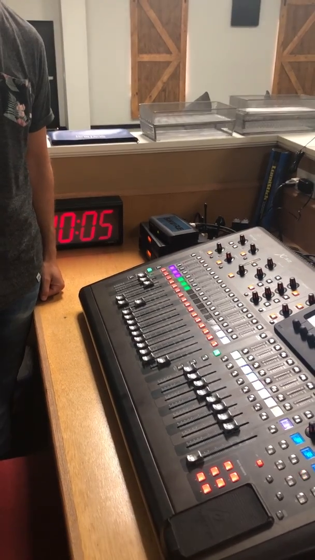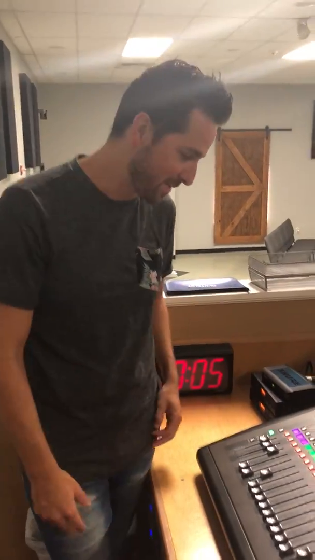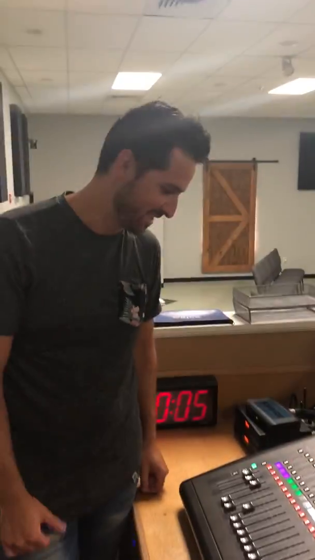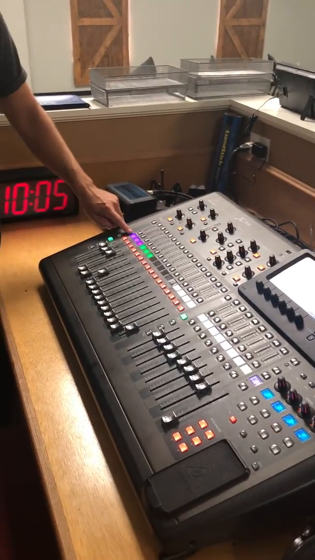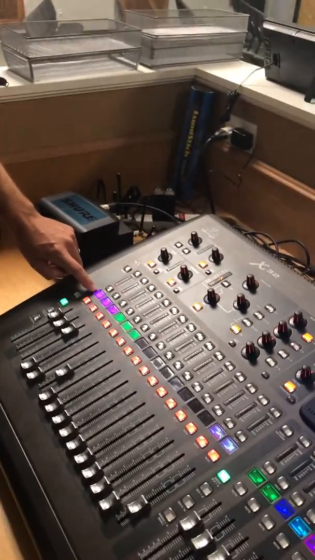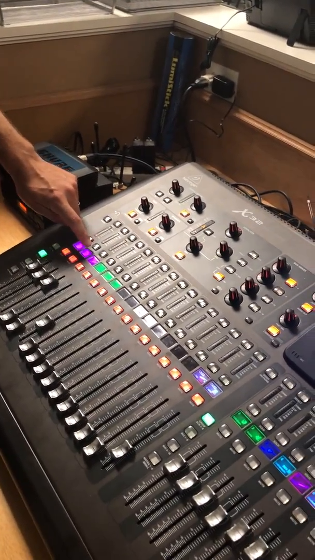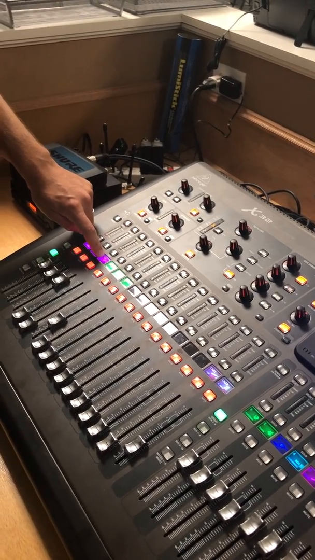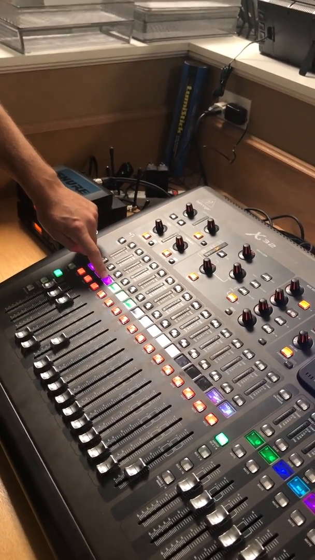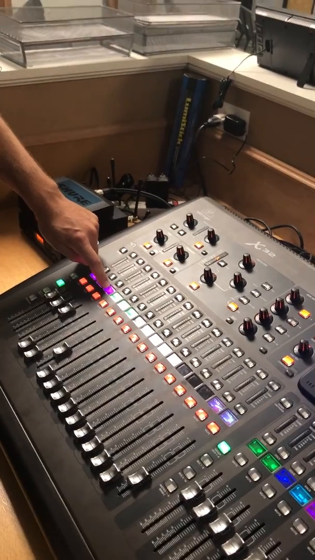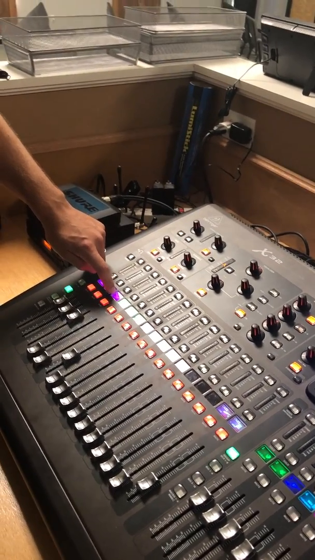So digital consoles, what makes them awesome is they have things in these banks instead of a bunch of buttons all at the same time, like the analog from long ago. The second bank has Pastor Dave, or we call it Pastor Mike, headset 2, and the MC mic for Tanya or whoever's doing the announcements. Like this last weekend we had the Vision announcement, and Eric used the MC mic.